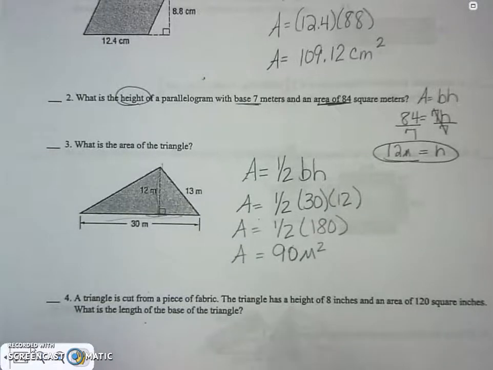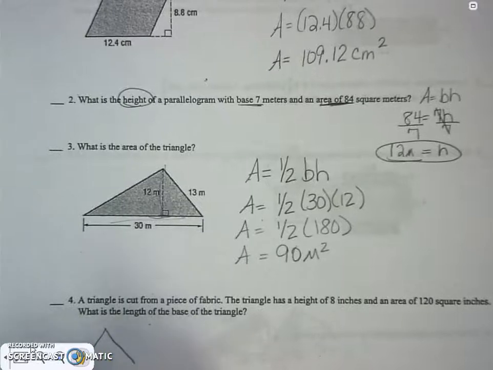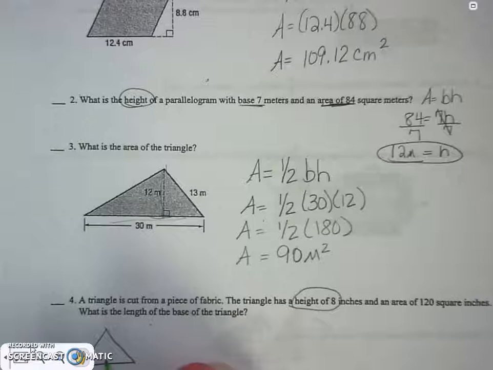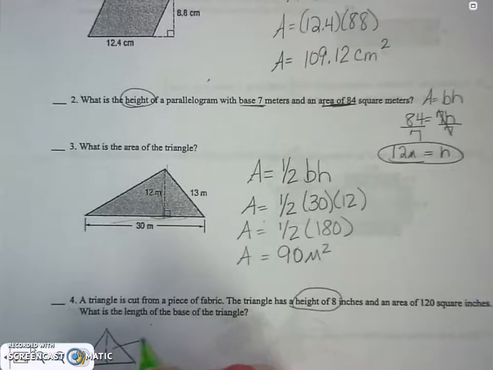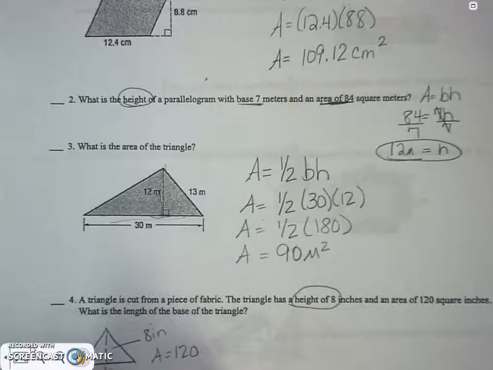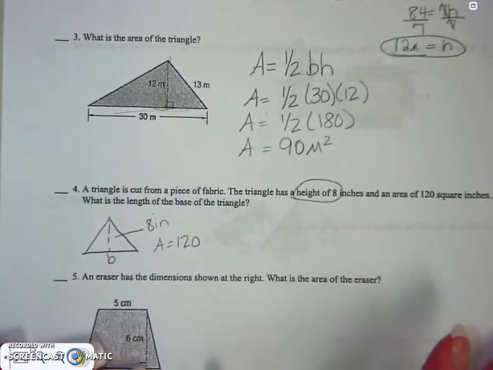Number 4, a triangle is cut from a piece of fabric. The triangle has a height of 8 inches and an area of 120 square inches. What is the length of the base of the triangle? So I'm going to think about this. I have a triangle. It has a height of 8 inches. So from the base straight up, that's 8 inches. And the area equals 120 inches. And it says, what is the base?